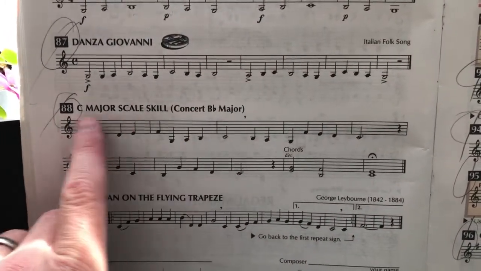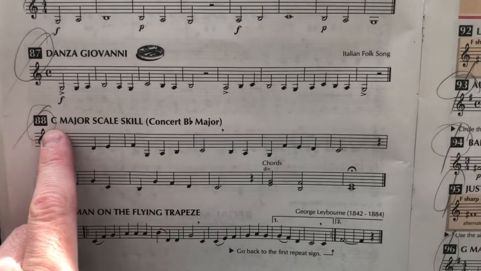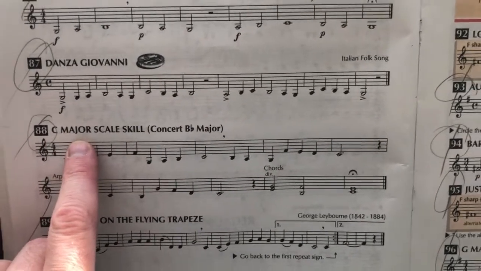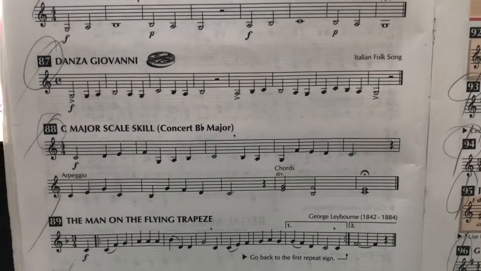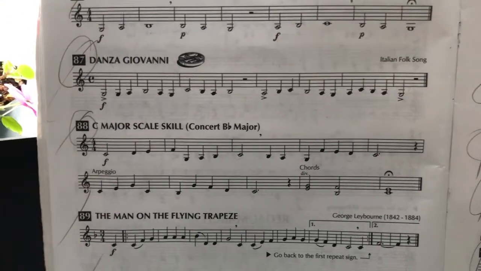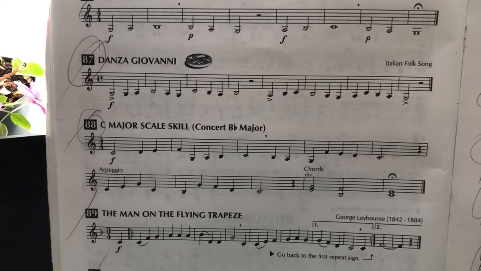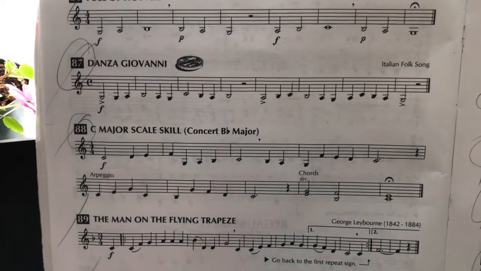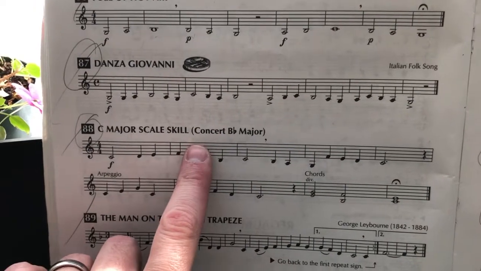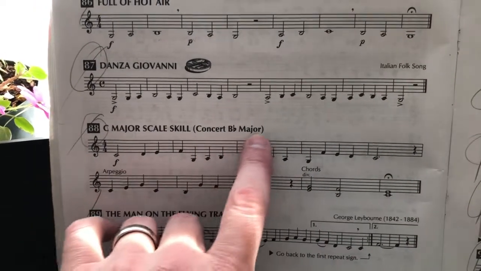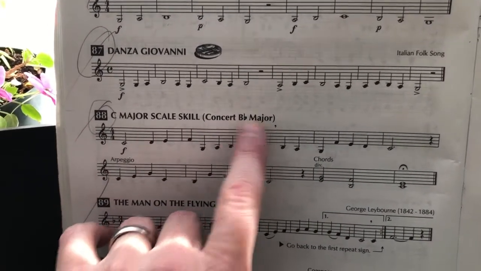So for this one, this is for the clarinets and trumpets, it's going to say C major. For the alto saxes, it'll say E flat major. And once again, for the flutes, the trombones, the baritones, and our mallet percussion, it'll say B flat major. But it's all the same scale for everybody, meaning it all sounds the same when we play it together. And that's the concert B flat major scale.